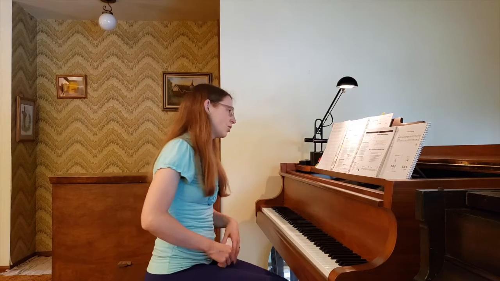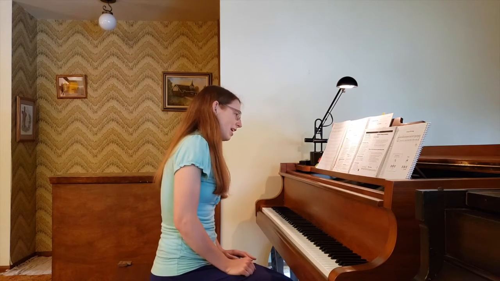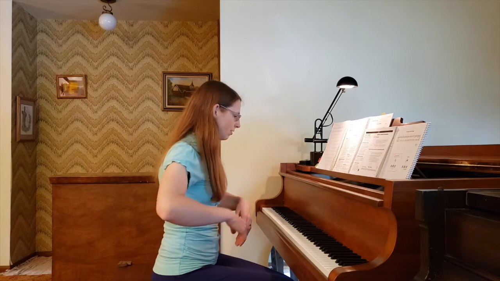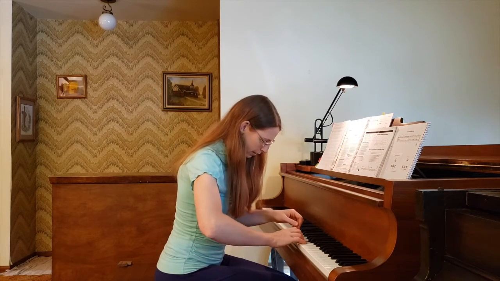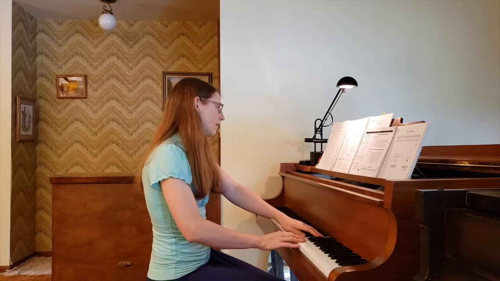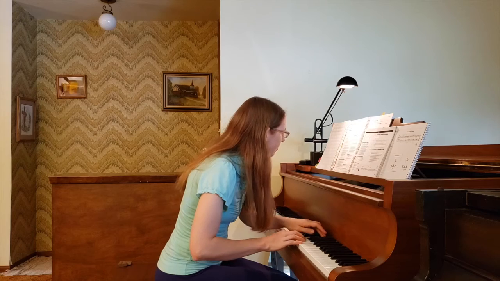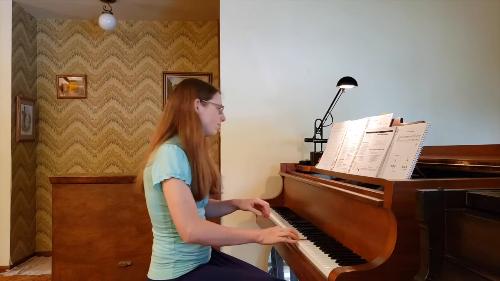Like, oh my goodness, this sounds like a lot of stuff. So for me, by the time I got to the end of the rhythm pattern, I didn't have any repetition there.